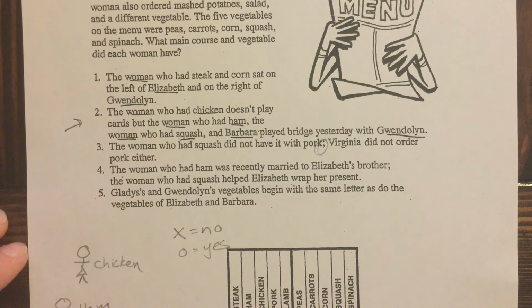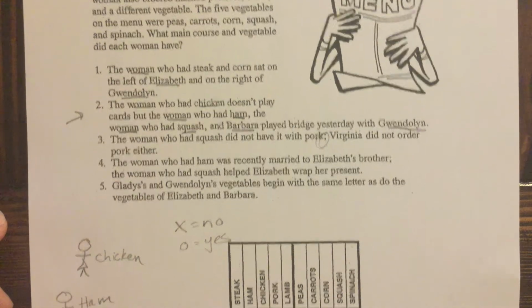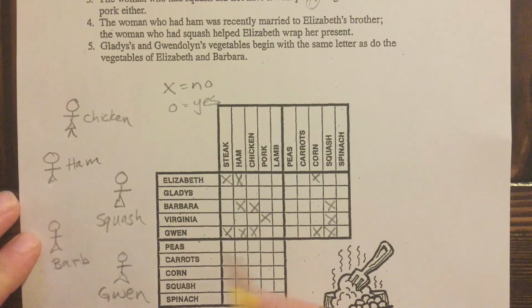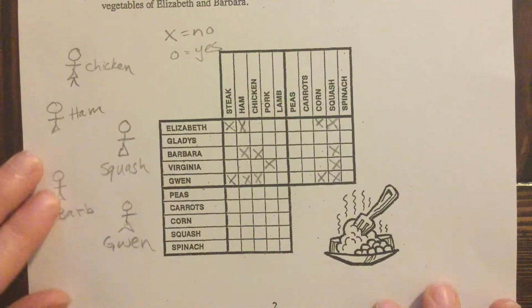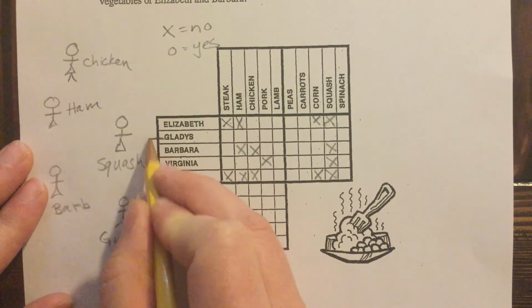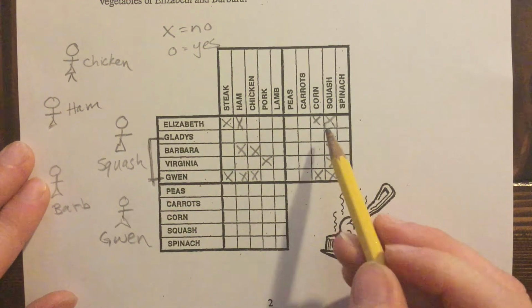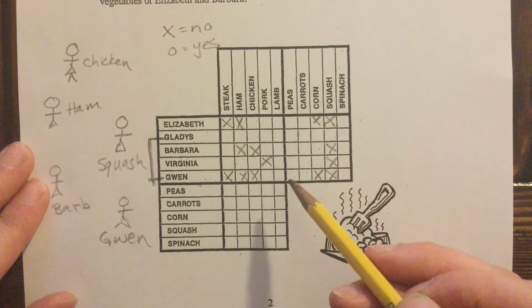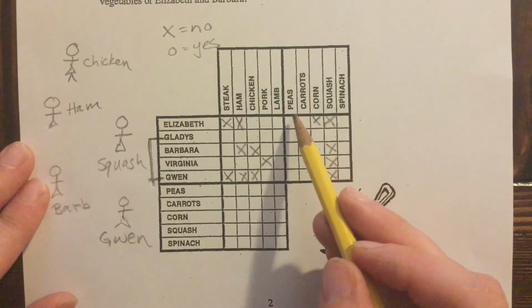So what this clue is saying is there are 2 ladies, the lady who married Elizabeth's brother and the lady who helped Elizabeth wrap her present. Neither of these is Elizabeth, so we can cross Elizabeth off for ham and for squash. Clue number 5. Gladys and Gwendolyn's vegetables begin with the same letter as do the vegetables of Elizabeth and Barbara. Okay, so what they're saying is Gladys and Gwen had vegetables that start with the same letter. So Gladys and Gwen had carrots and corn, or they had spinach and squash.